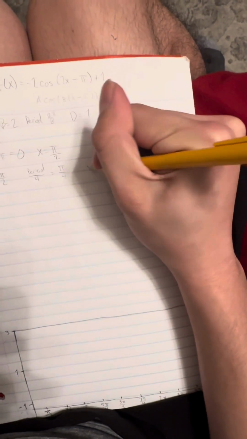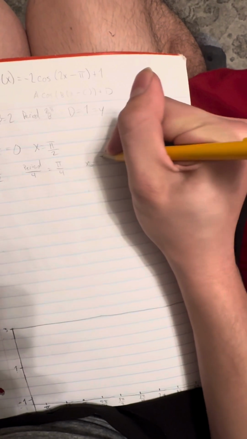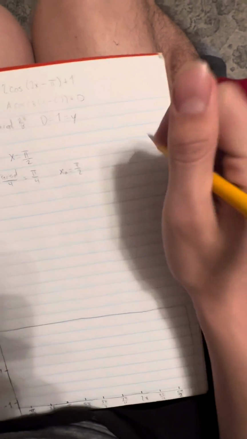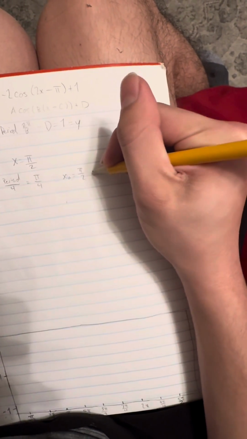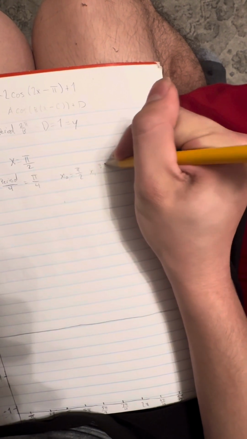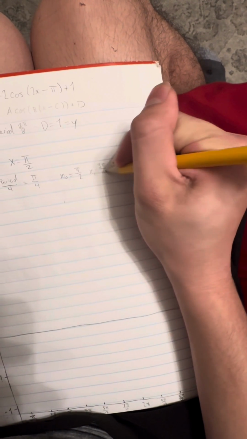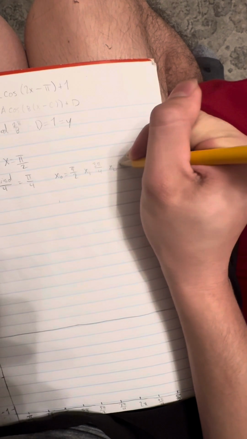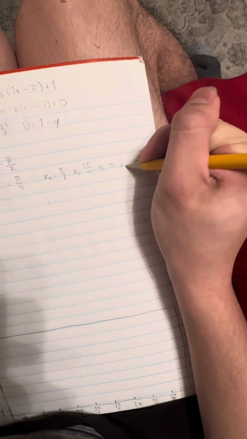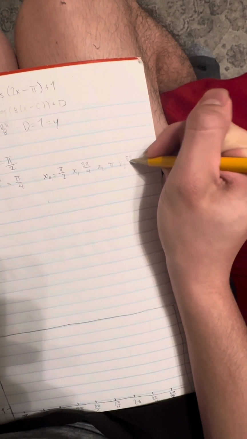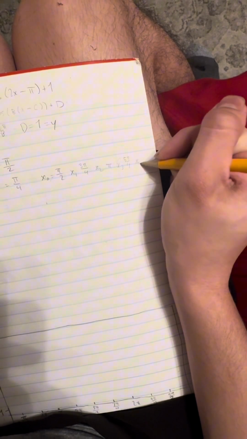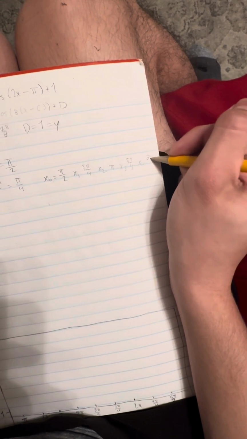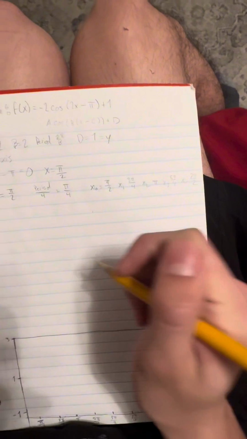So then we're going to find our x values. So like we said, to start off, it is pi divided by 2, and then we'll move on to 3 pi divided by 4, then pi by itself, then 5 pi divided by 4, and 3 pi divided by 2.